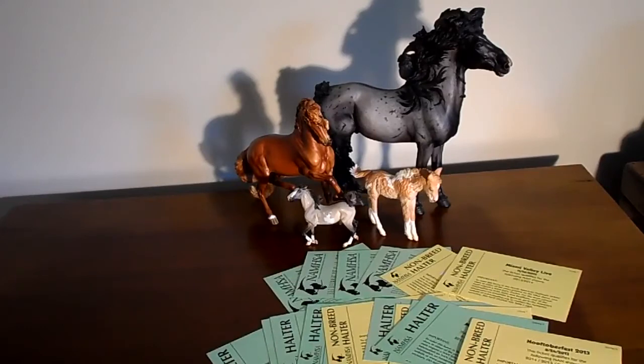For your pinto horses, you're gonna have to know what pattern type you have. If you have a Tobiano, you're gonna need to register as Tobiano. If you have an Overo, I'm sorry guys, if you have an Overo, you're gonna have to register it as an Overo. If you have a Sabino, you're gonna have to know if it's Sabino. You're gonna have to know the pattern types, and that's extremely important again because a lot of the times those workmanship classes are split.